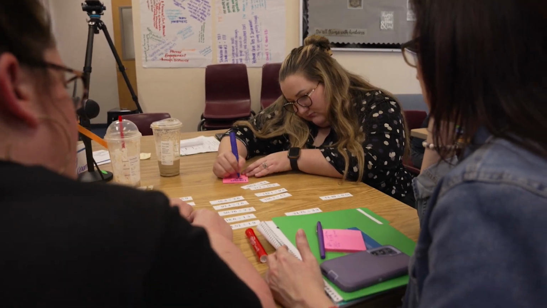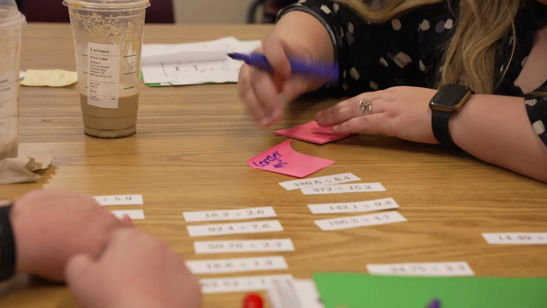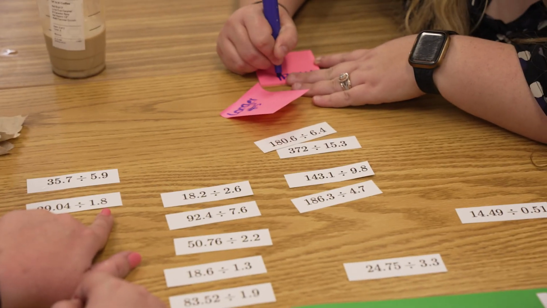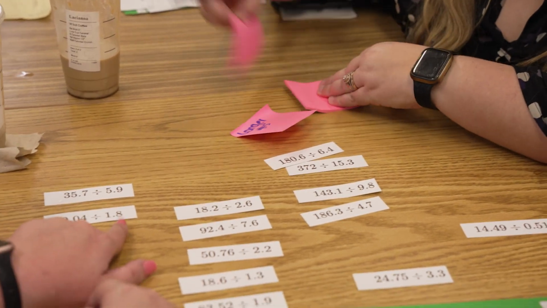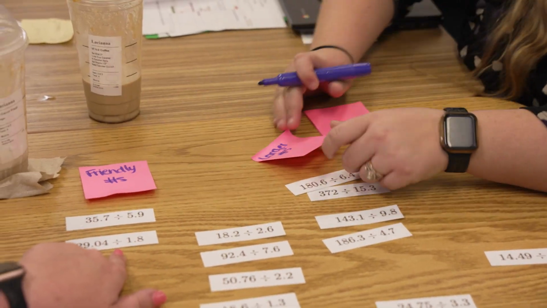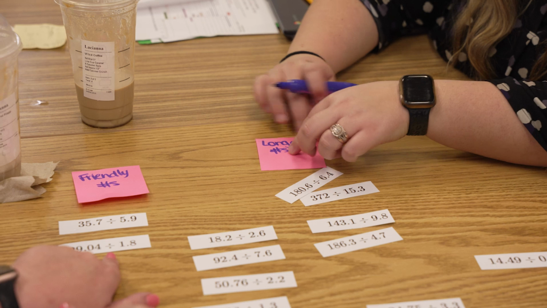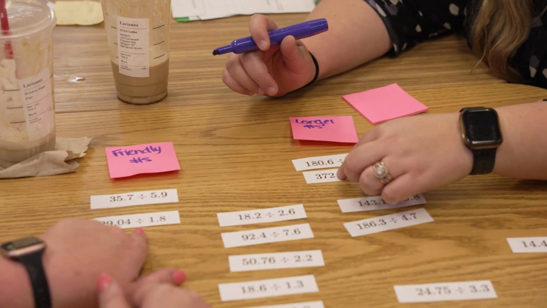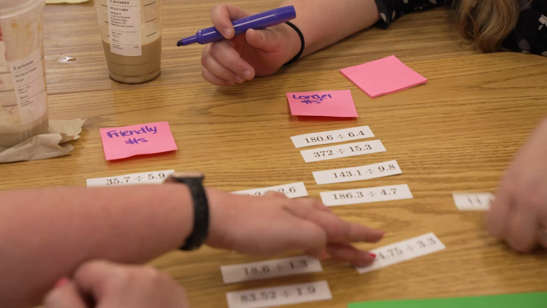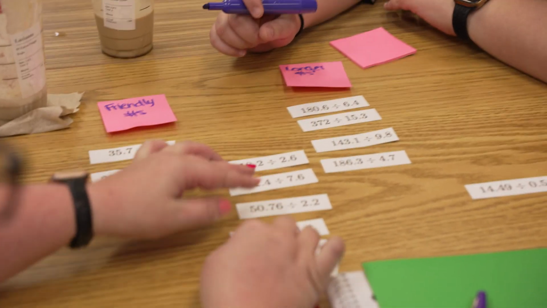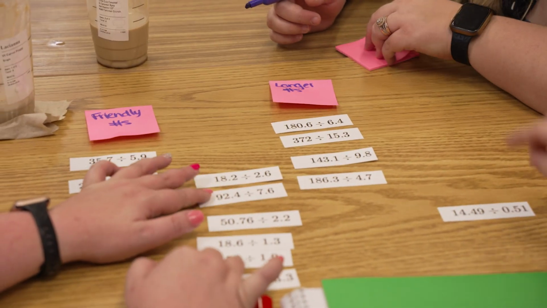So these, 3-digit whole numbers. So this one could actually be on there. These are friendly numbers. These are longer numbers. They're not necessarily bigger, they're just longer. More digits. Right. These would be 2 digits. So would you want to put these back here? Because these are just 2-digit whole numbers.